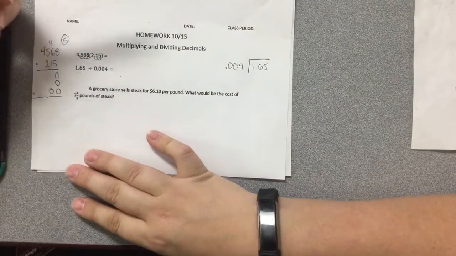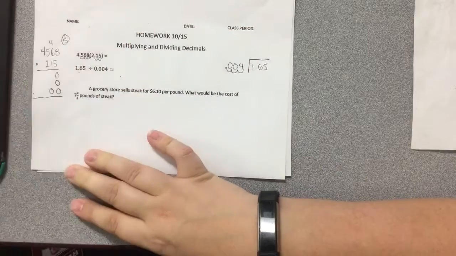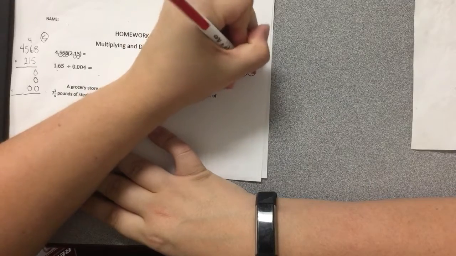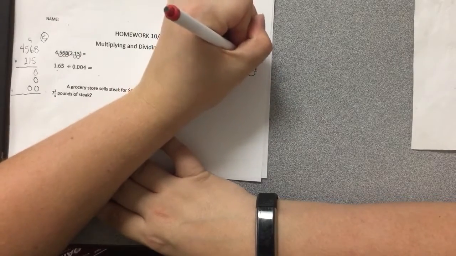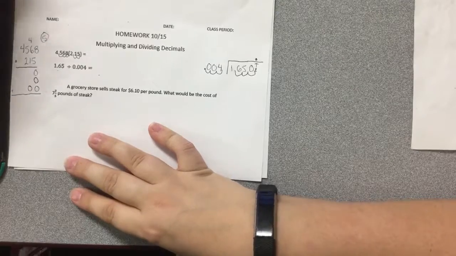The only reason we move the decimal is if there's a decimal on the outside. So decimal on the outside, move it 3 times. So now I have 4. But that means I need to move my decimal here 3 times. But Mrs. Coyle, there's an empty space now. Fill it with a 0. Make sure your decimal goes straight up. Don't lose that decimal. Make sure you're lining everything up.